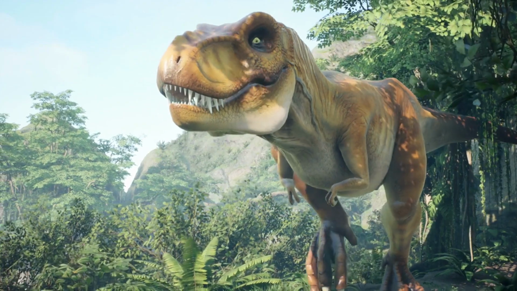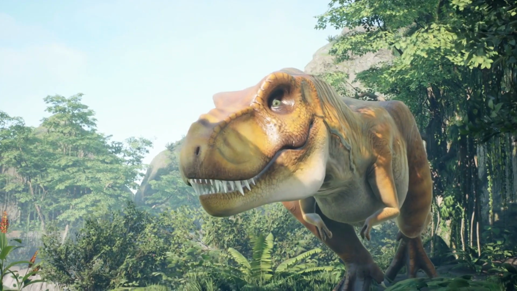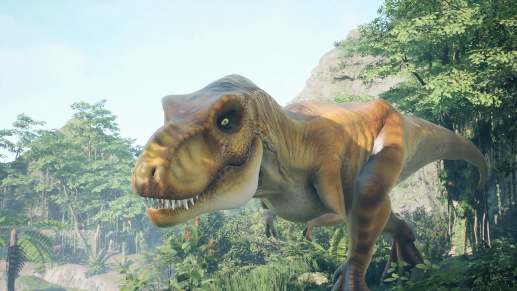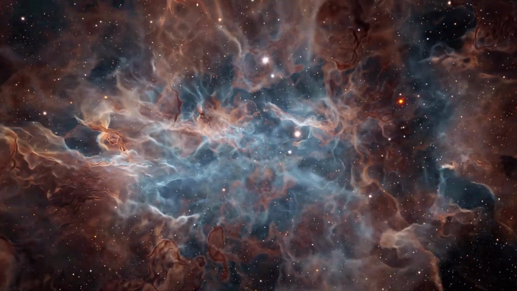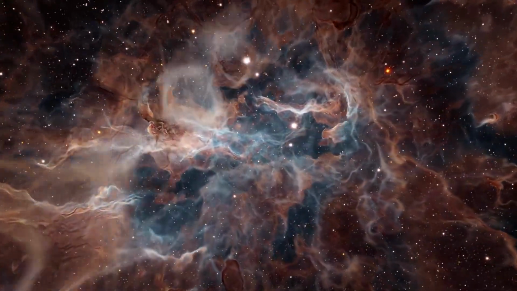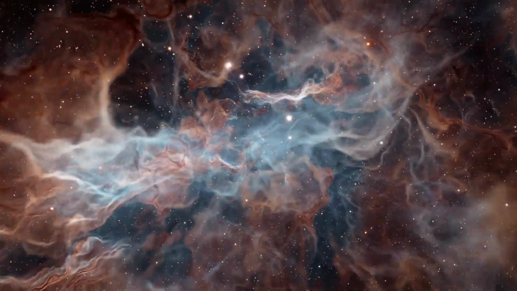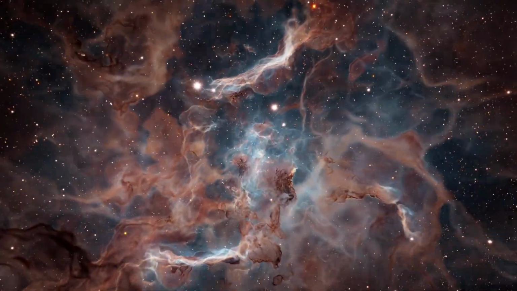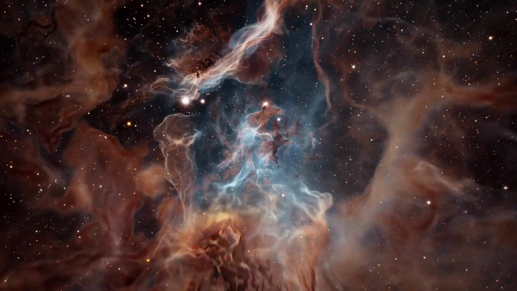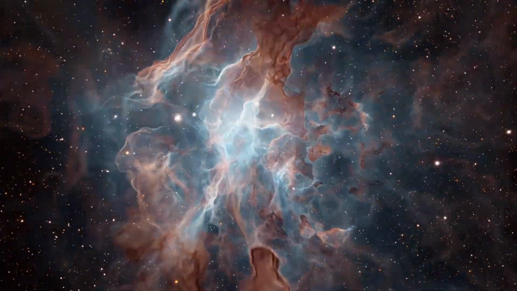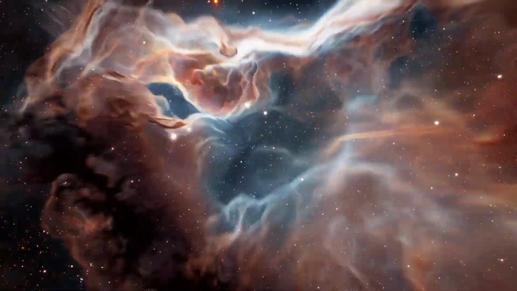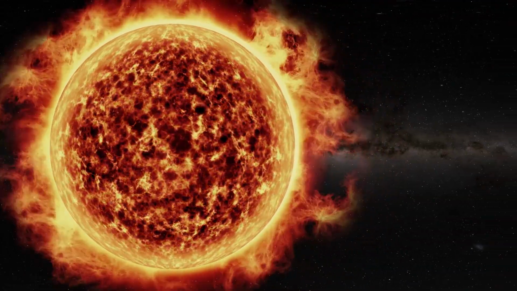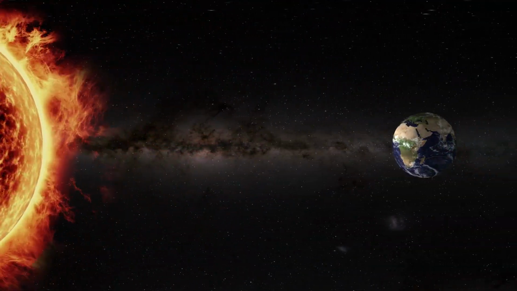Even the dinosaurs, which disappeared about 66 million years ago, occupied almost the same region of the galaxy that we do today. Beyond its hundreds of billions of stars, the Milky Way also contains thousands of open star clusters, more than 150 globular clusters, enormous nebulae, pulsars, neutron stars, black holes, supernova remnants, and likely billions of undiscovered exoplanets. It is an unimaginably vast and constantly evolving cosmic ecosystem.